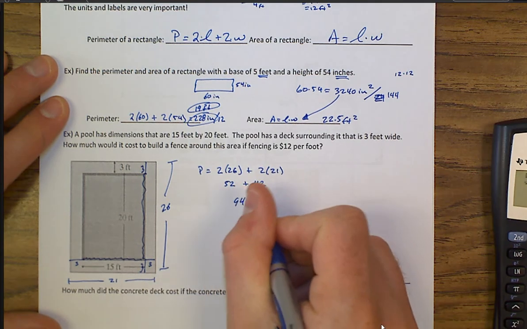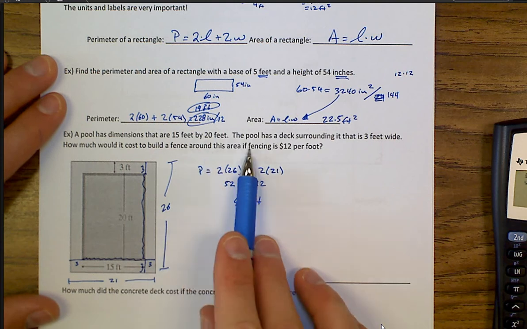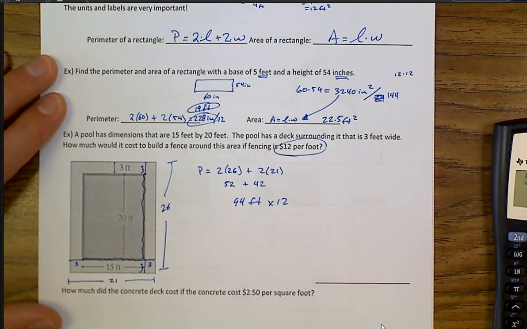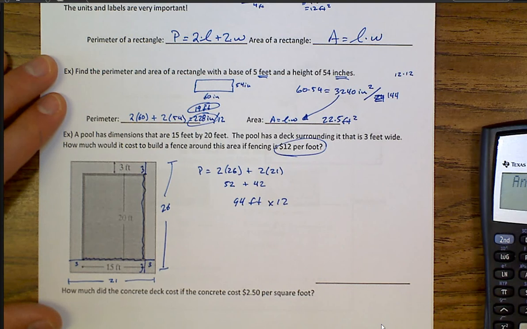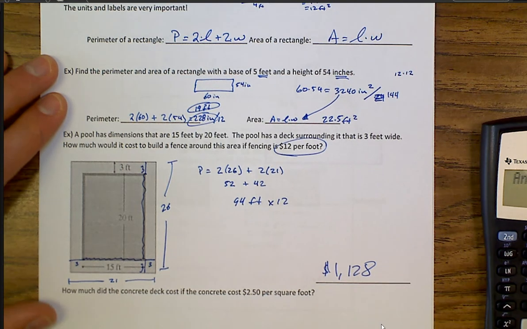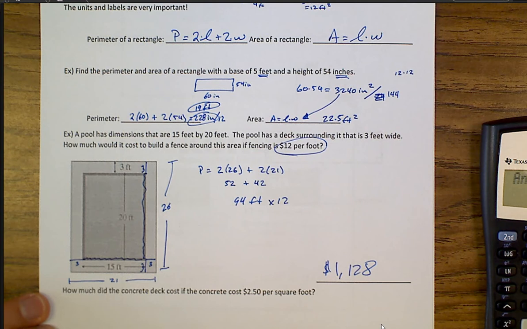Now the directions say, how much would it cost to build a fence around this area if the fencing is $12 per foot? So I'm going to times that by 12. So 94 times 12 gives you $1,128. That's how much it would cost to fence your deck and pool, 94 feet. Now, this one says, how much did the concrete deck cost if the concrete cost $2.50 per square foot? All right, this is a little trickier question.